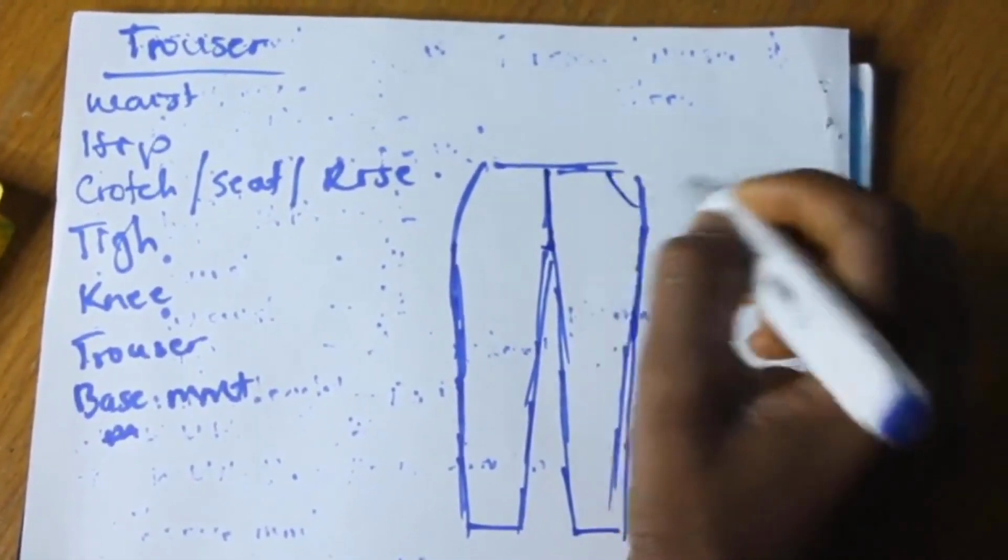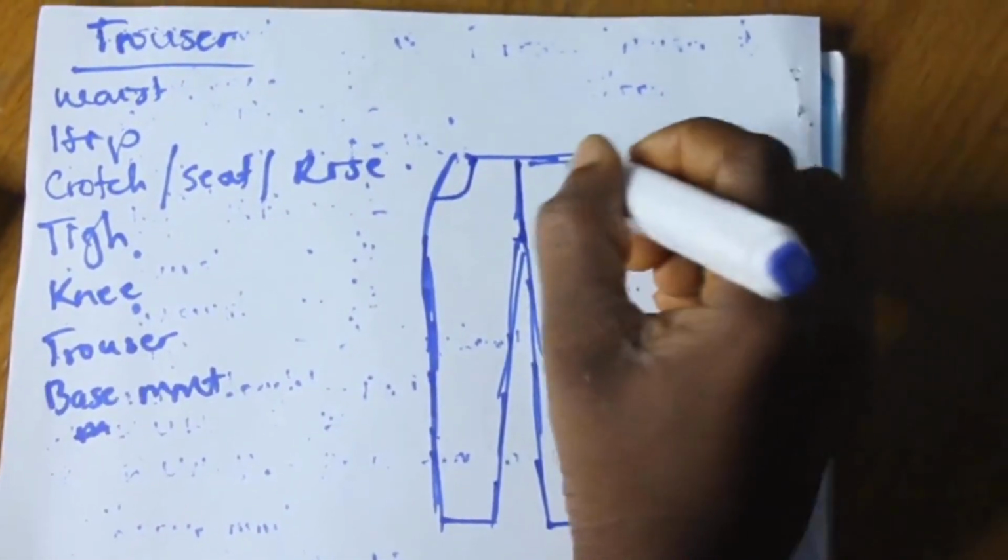Because this is what your trouser looks like. If you want pockets, you put your pocket. So this is generally what your trouser looks like. So you need this one.